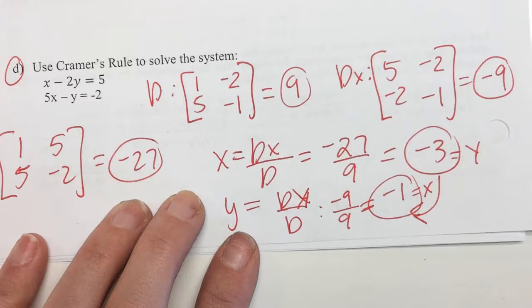And for the rest of these on your paper, B and C, you should not get fraction answers. Go ahead and try B and C on your own.